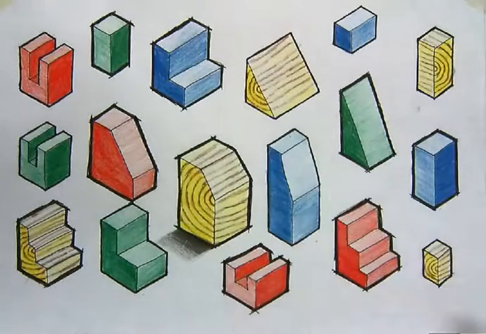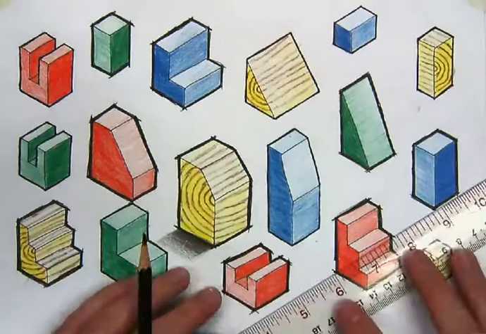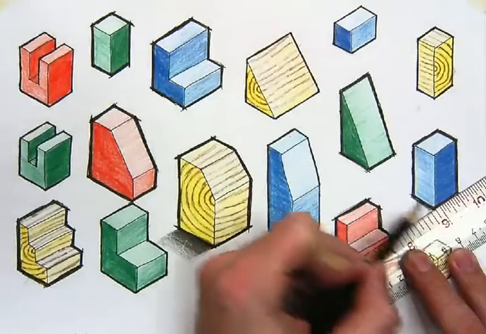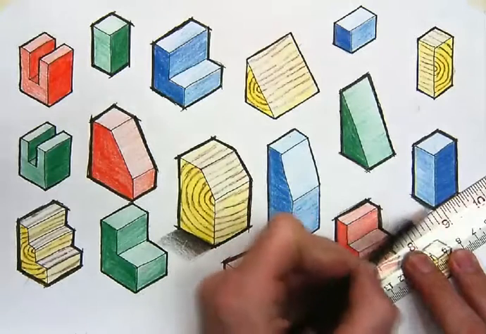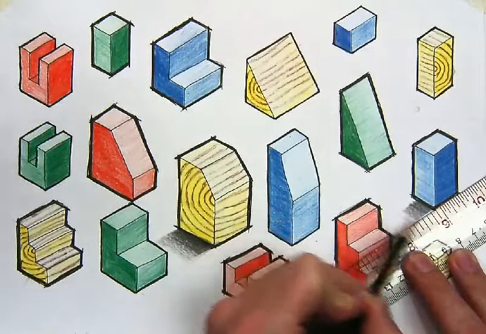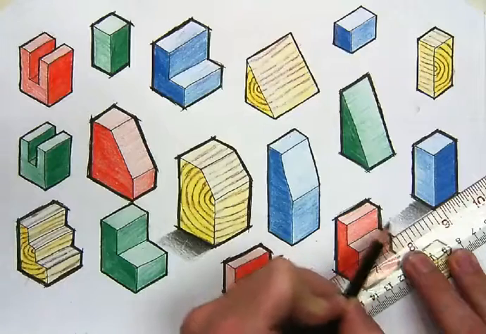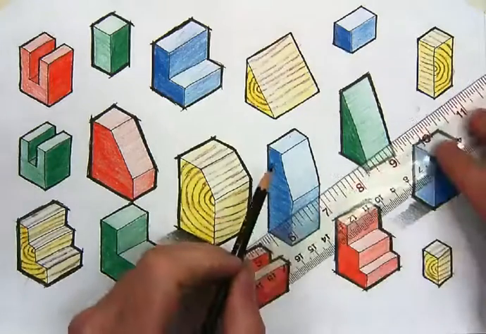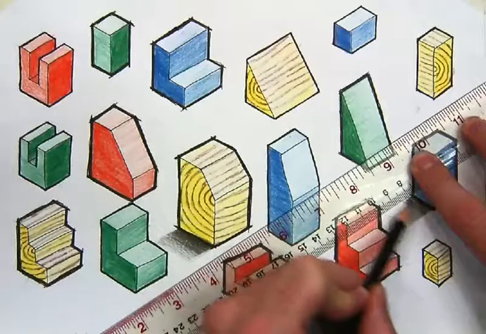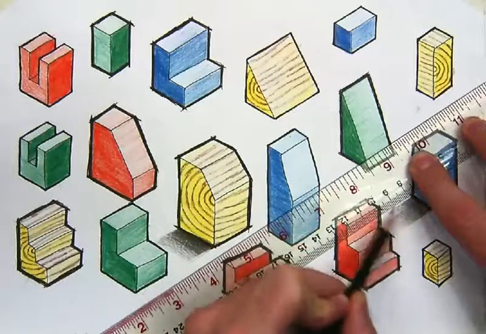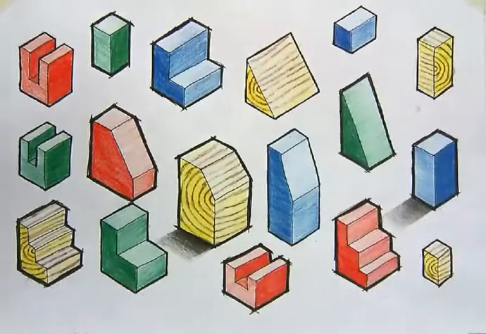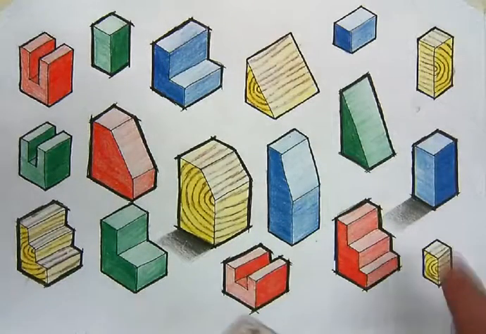So I'm going to try that with another block. We'll just try it with this one over here. You don't really need to draw the guidelines in to begin with, so I'm just going to use the ruler. I'm going to do quite a long shadow here. It's quite a tall block. So just keep your pencil going. Make sure when you move your ruler along like that, that your ruler stays parallel to that 30-degree line. Something like that. You get a really nice straight line there, really nice shadow.